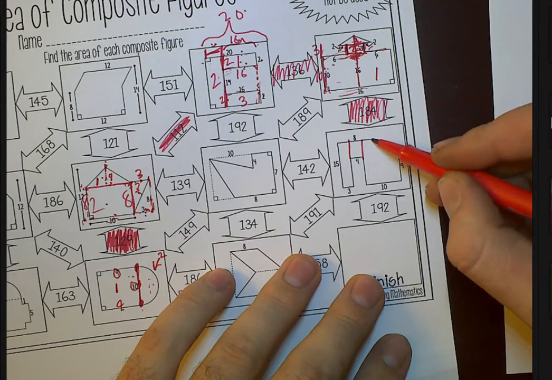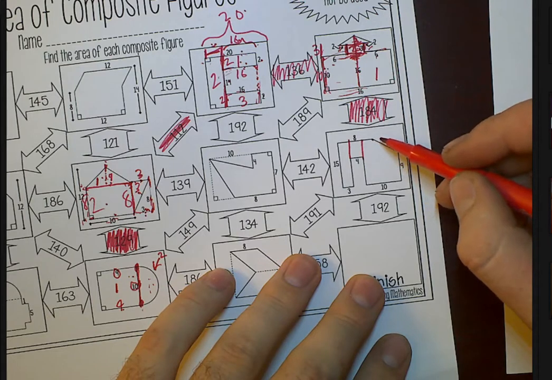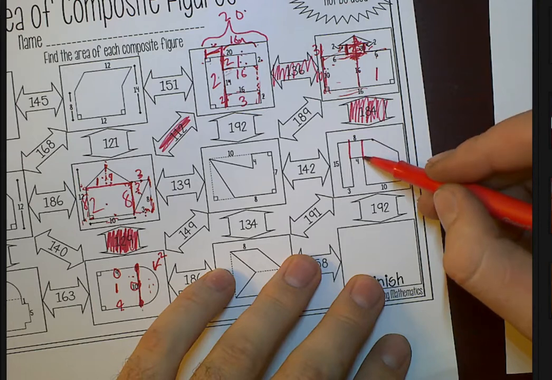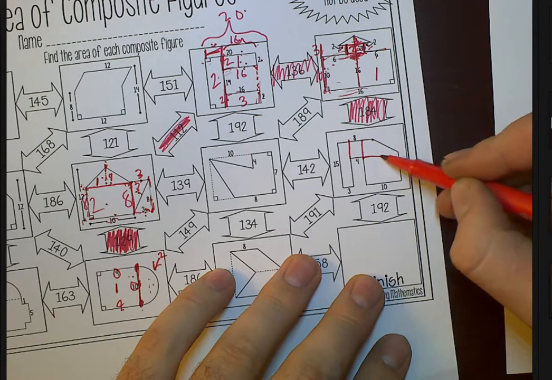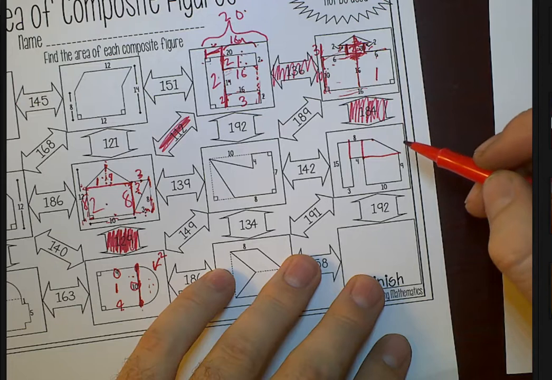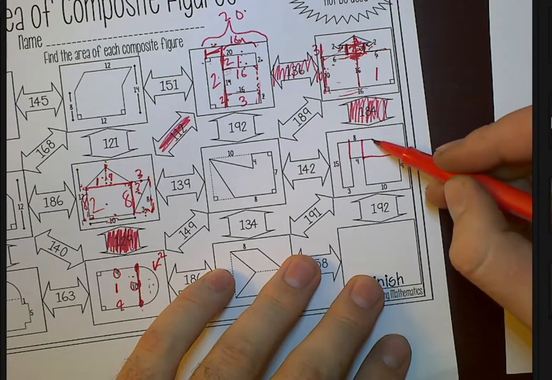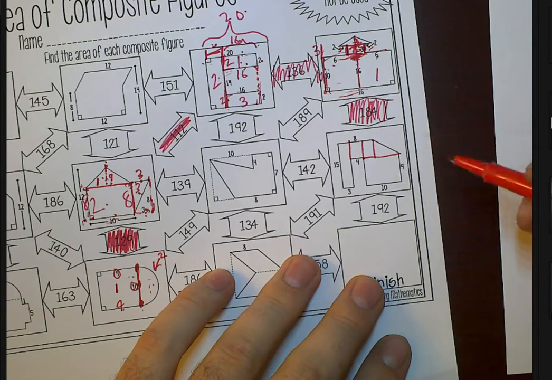Then you have a square here. And then you can do a triangle here.